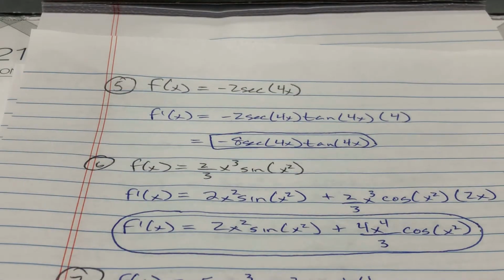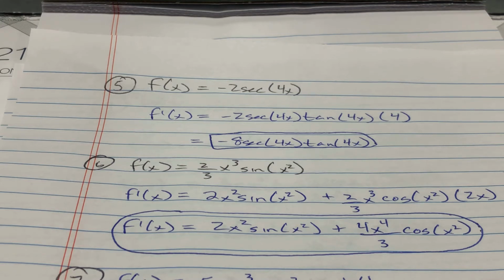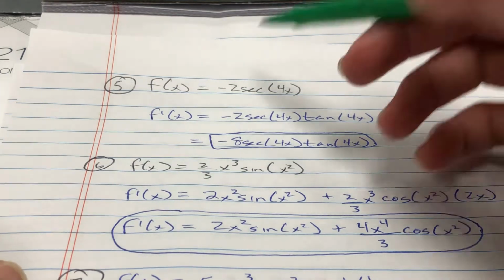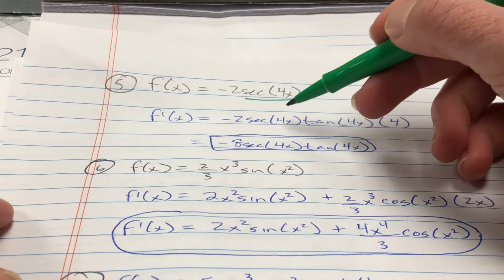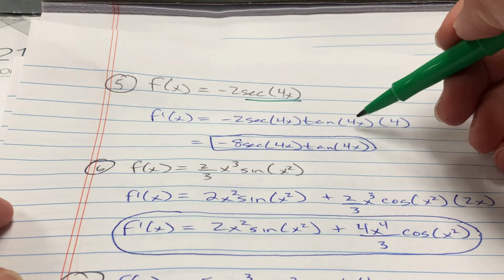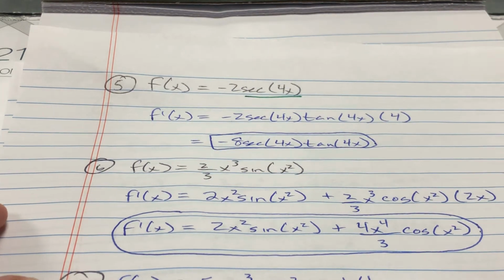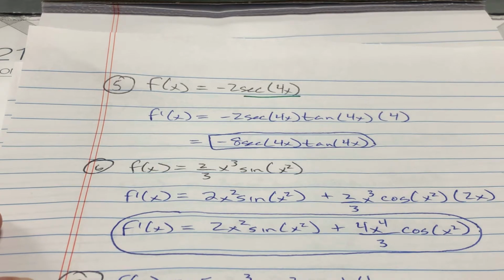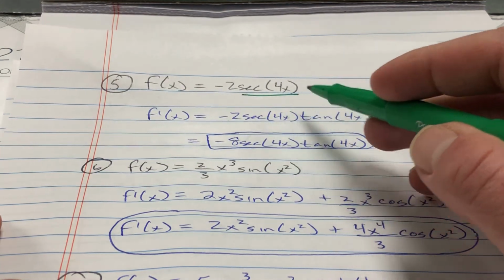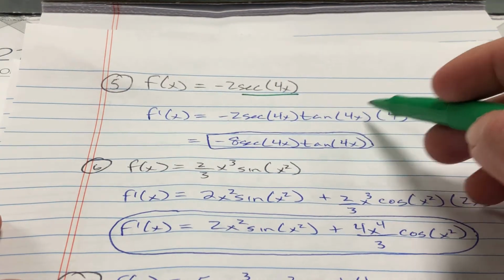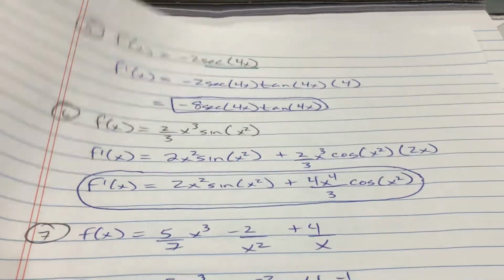Let's take a look at 5. Negative 2 secant u. All right, so the derivative of secant u is secant u tangent u, and then take the derivative of that u with respect to x. So here's what I'm going to do. Negative 2, the derivative of secant is secant tangent of my angle. Then I take the derivative of my angle with respect to x, 4. That's how I get negative 8 secant 4x tangent 4x. Again, the derivative of any secant u would be secant u tangent u times the derivative of u with respect to x.